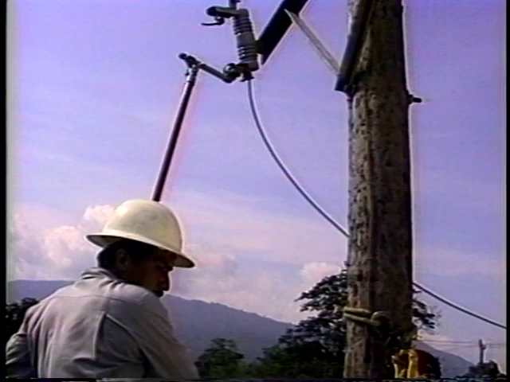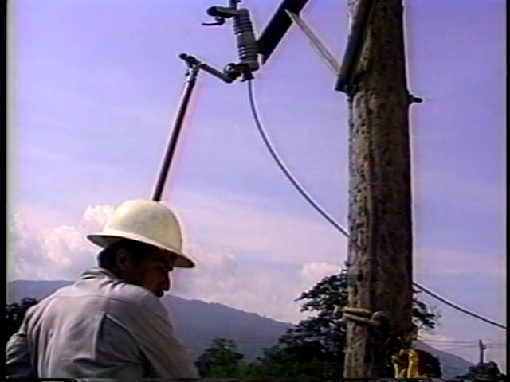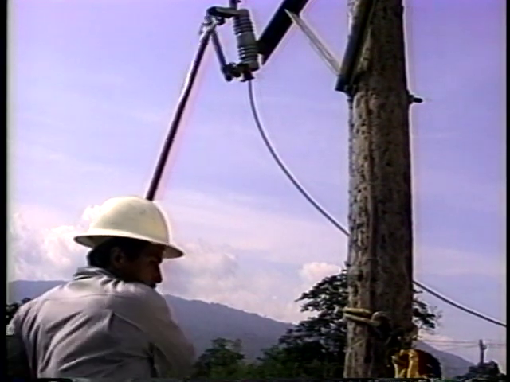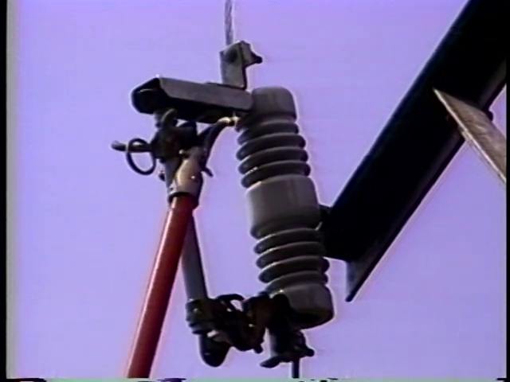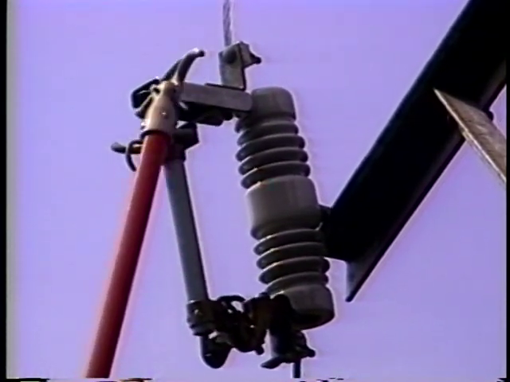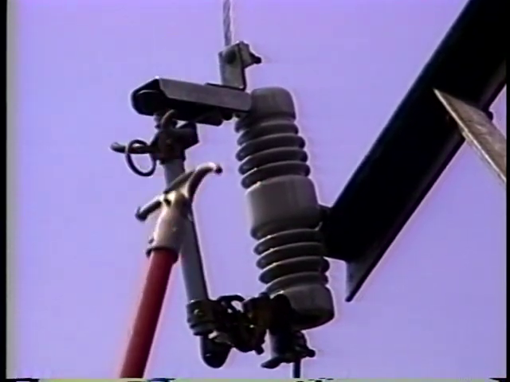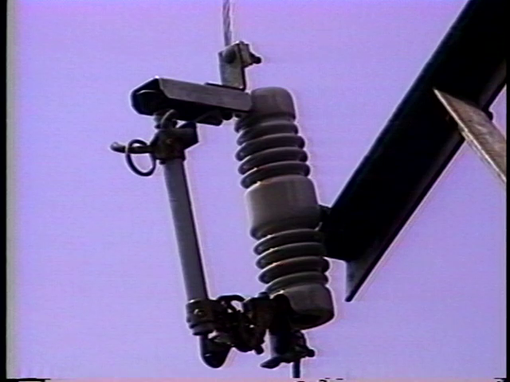Closing the cutout. A lineman should always turn his face away from the cutout during energized operation. While facing away from the cutout, close the barrel with a quick, forceful motion. Finally, inspect the cutout. Then lower the hot stick.